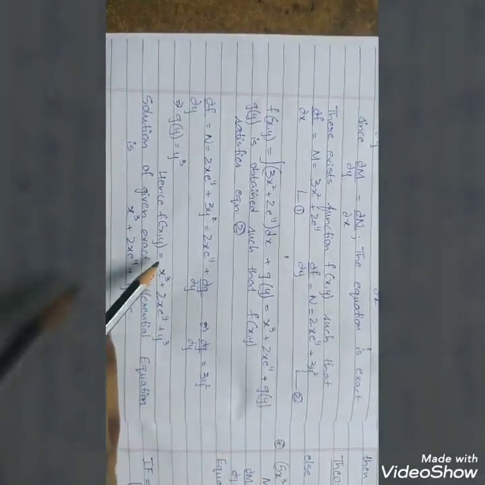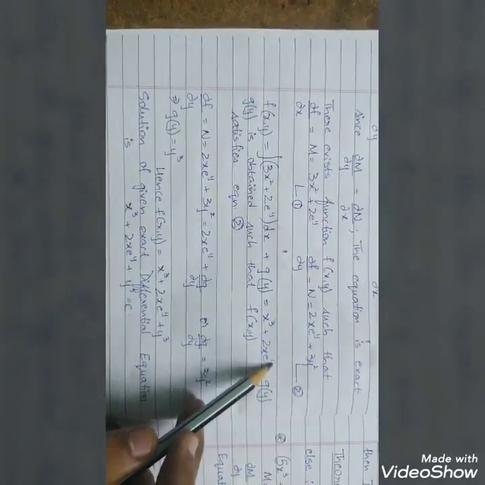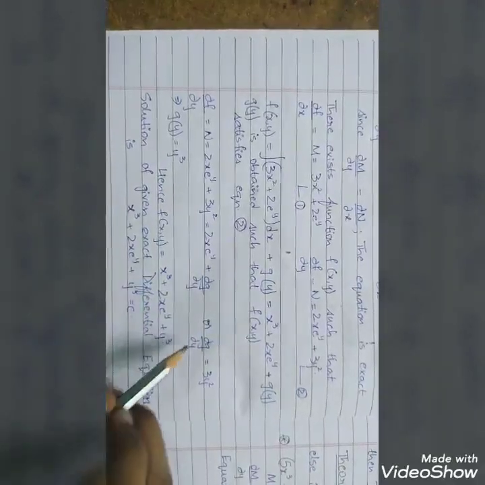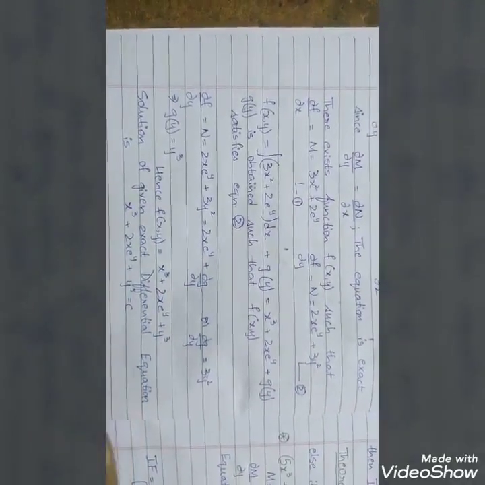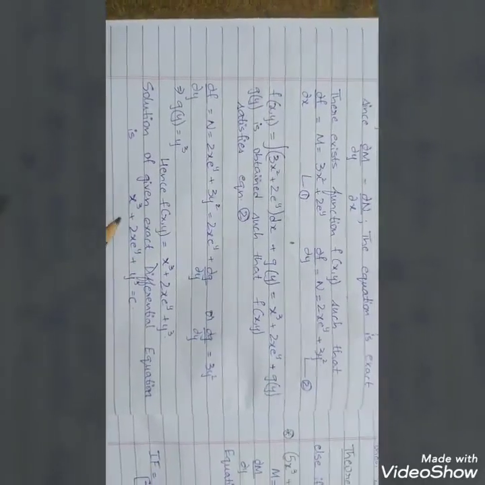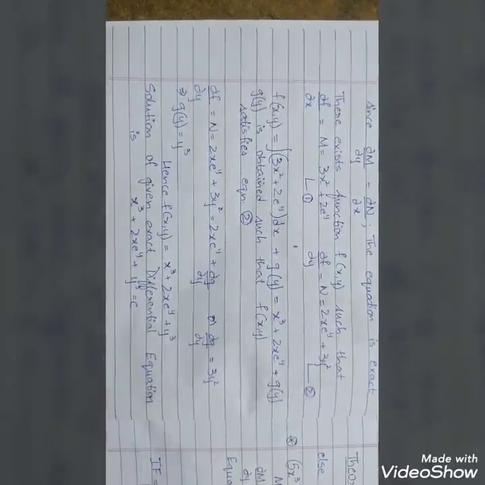Hence f(x,y) is nothing but x³ + 2x e^y plus g(y), which is nothing but y³. Hence I can write this equation over here. Now the solution of the given exact differential equation is x³ + 2x e^y + y³ is equal to c.